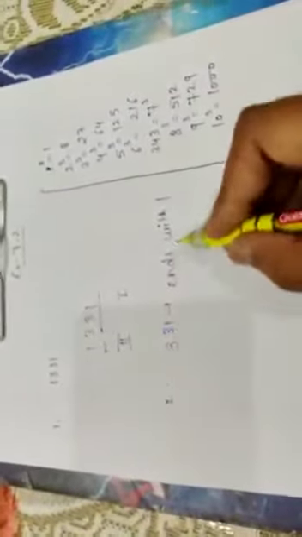It means the cube root of 1 is again 1. It was 331, so this implies its cube root also ends with 1. So here we were having 2 places, and here we'll write 1.